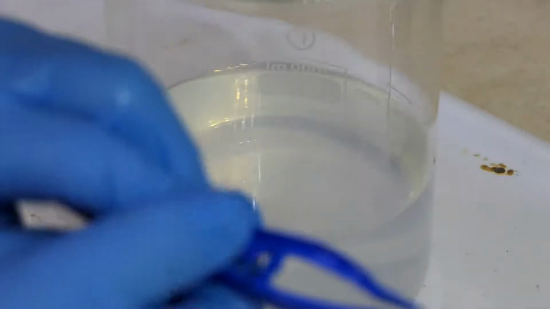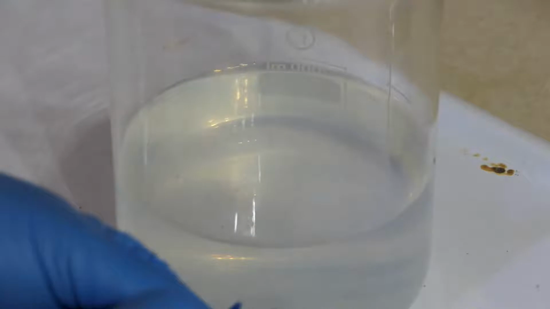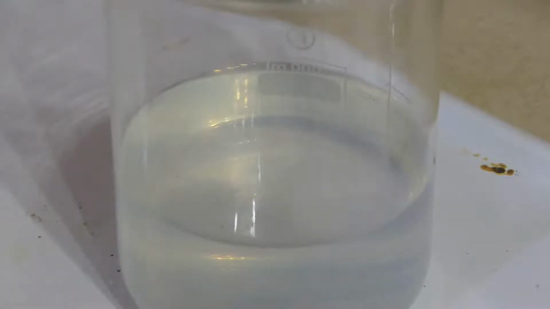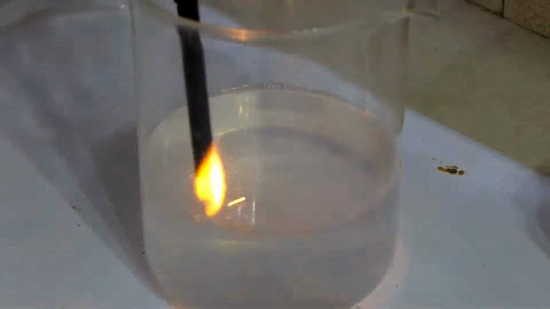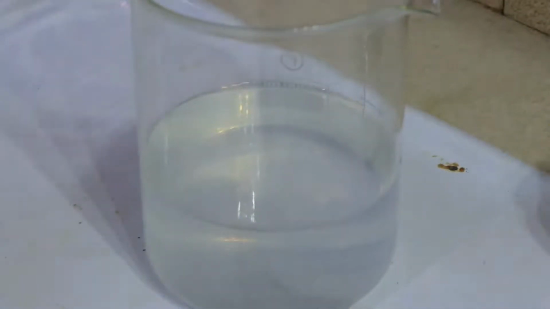Right, take a bit, and this time I'm going to see if I can show you this hydrogen presence. There it goes. And what I'm going to do is see if I can light the hydrogen. Not easy.